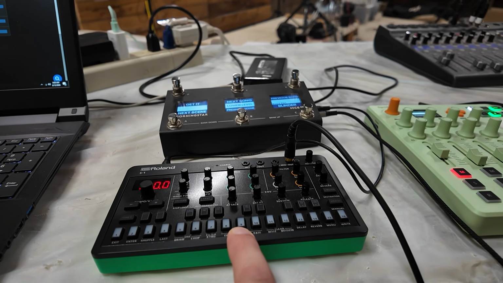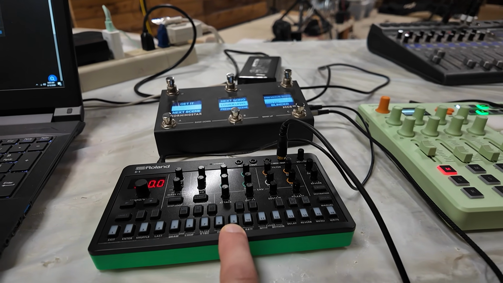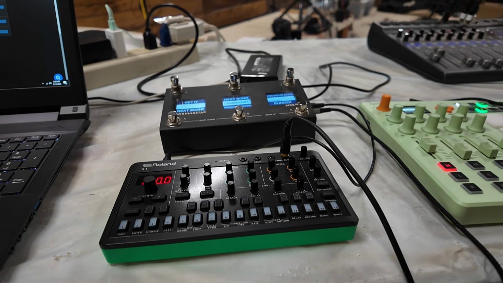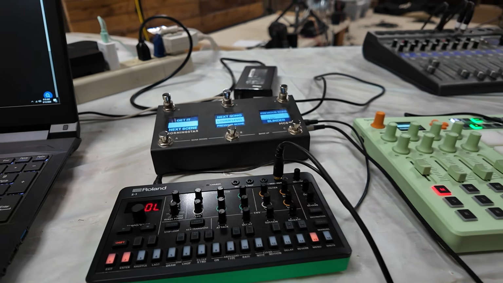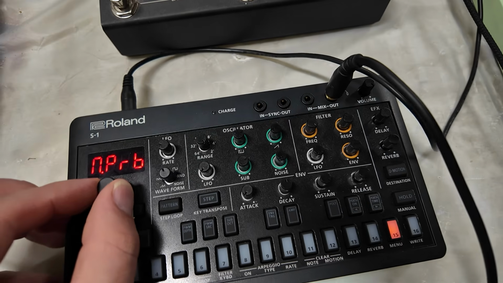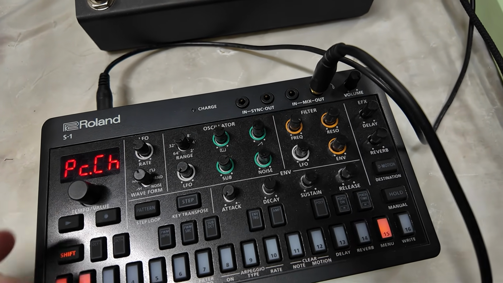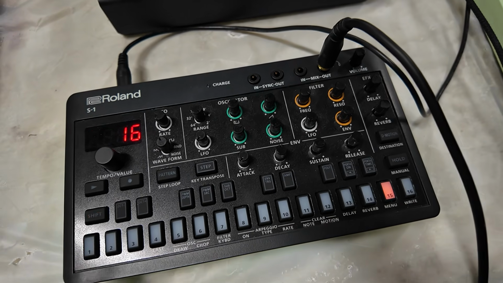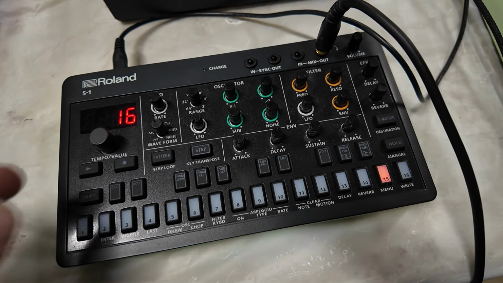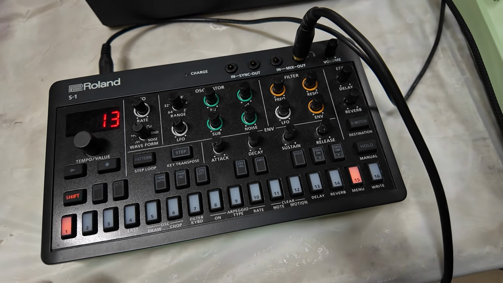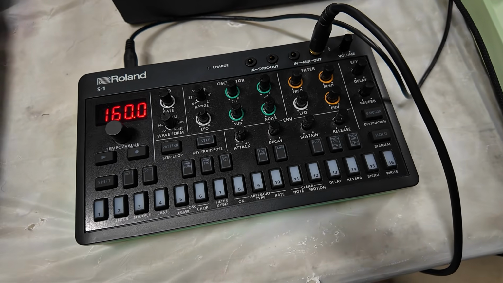So first let's go ahead and set this up on the S1. I haven't actually done this yet, so I believe we need to hit Shift and go to Menu. And then I think we need to go until we see MIDI program change, because I'm pretty sure we need to, oh, program change, there we go. I think we need to enable it. Okay, it's set to channel 16. I think I want it on channel 13 right now, so we'll set it to channel 13.